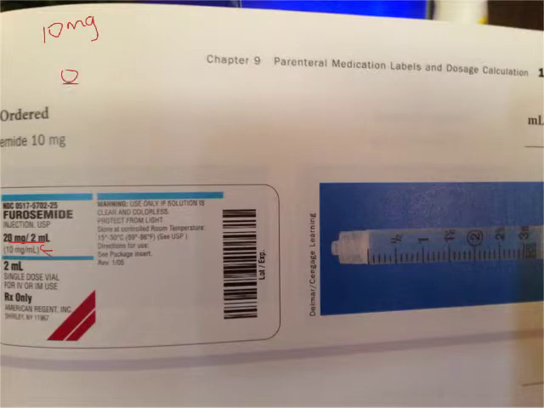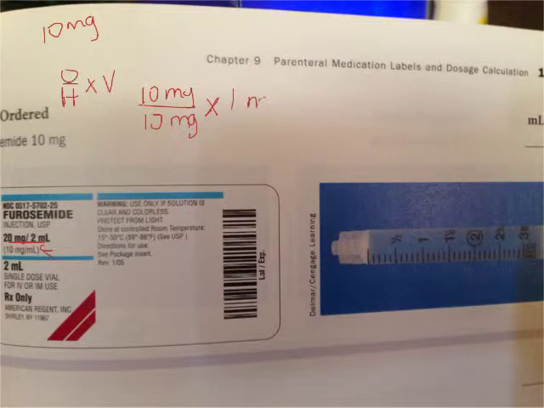Ordered over what we have times our volume. Okay, so what we have ordered is 10 milligrams. What we have on hand is 10 milligrams times 1 milliliter. Cancel out our milligrams. We're left with milliliters.